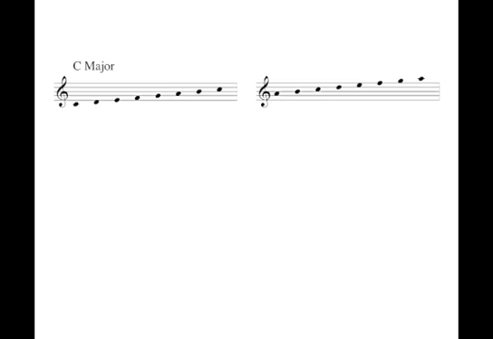When we title the A natural minor scale, we use a lowercase letter. So it's lowercase a, and then natural minor, because it's a natural minor scale. So when we name major scales, we use capital letters, and when we name minor scales, we use lowercase letters.